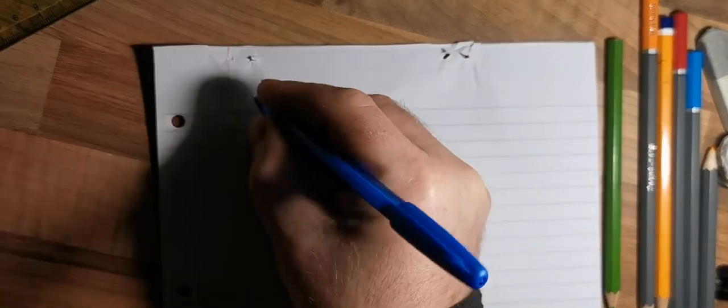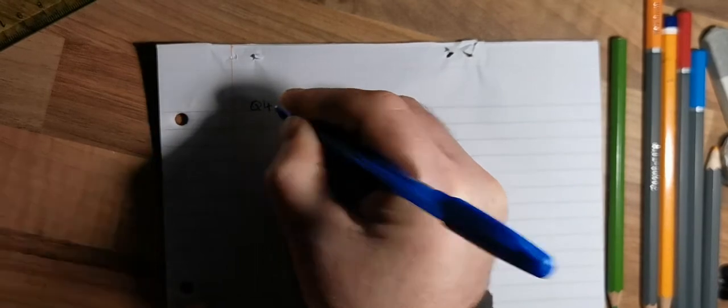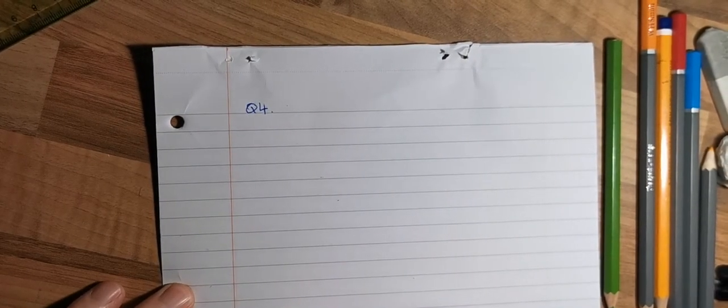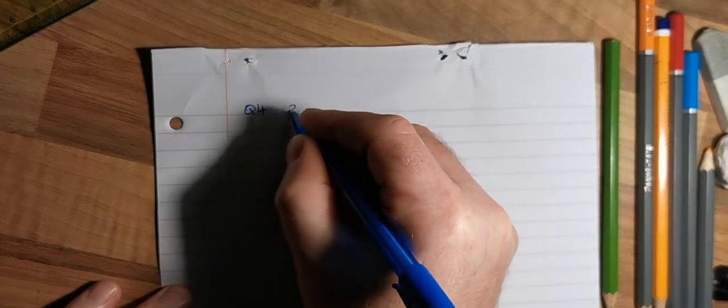Okay, people, gonna give a quick look here at question 4. Sorry about the light now. Probably the shadows are not great. Question 4, 2019.